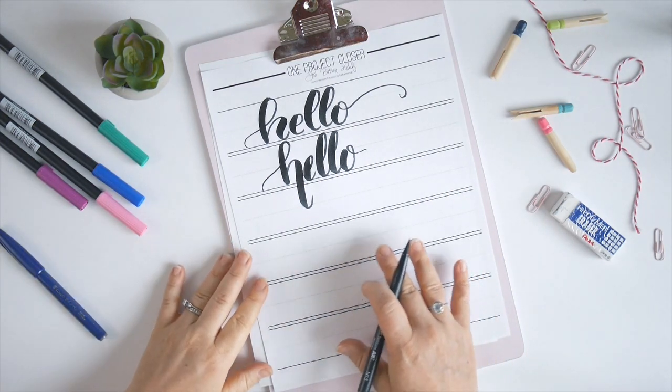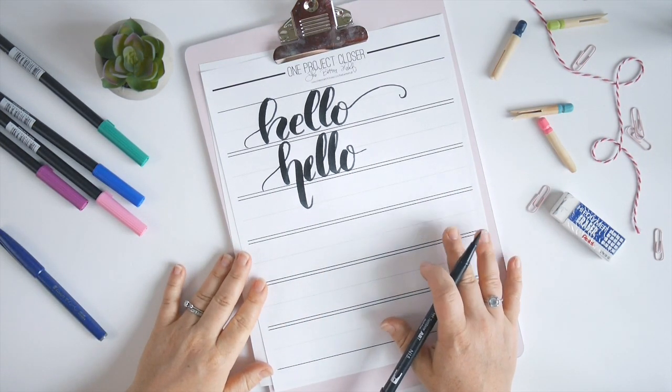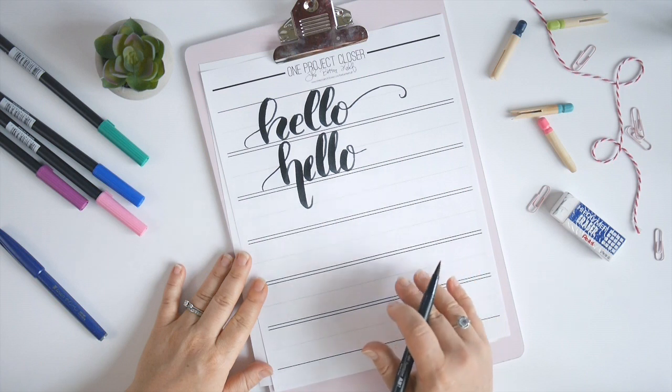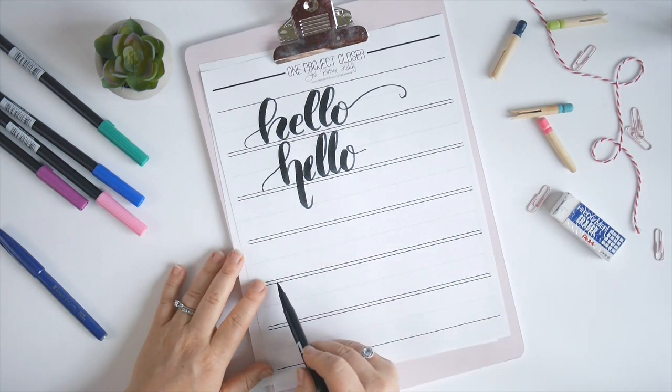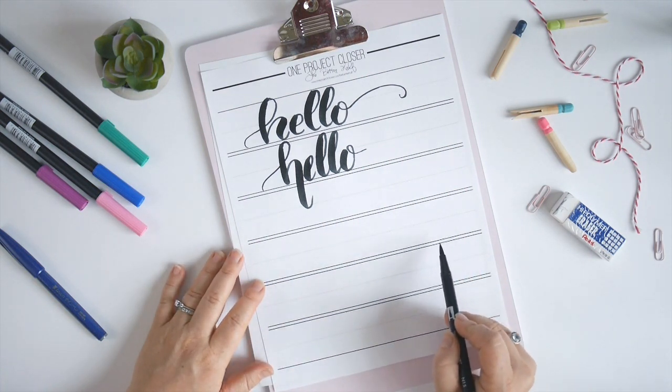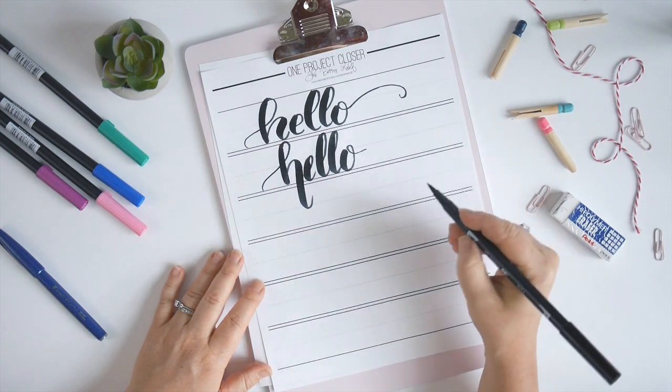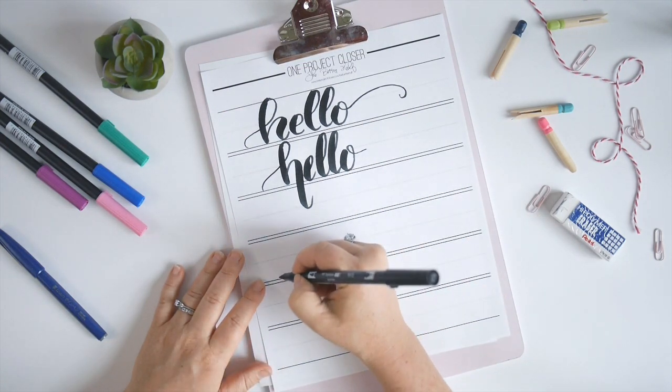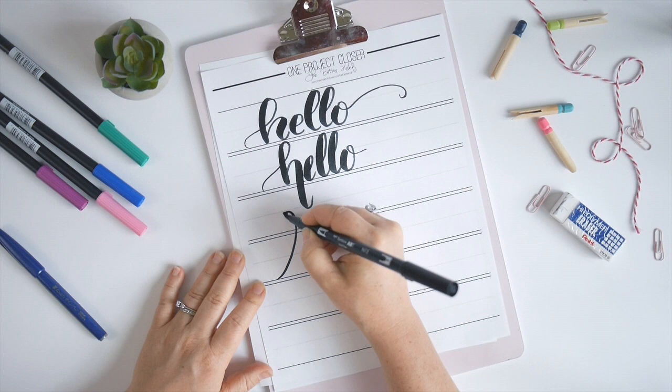One thing we talk about that's very popular in hand lettering is bounce lettering. And what you're doing with bounce lettering is you're taking this bottom descender line and you're bouncing it. And you generally want it to end up in the same place.